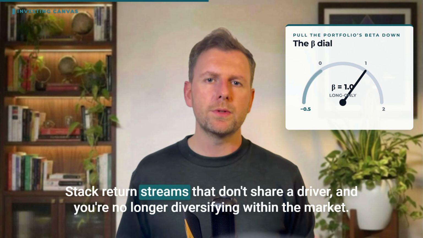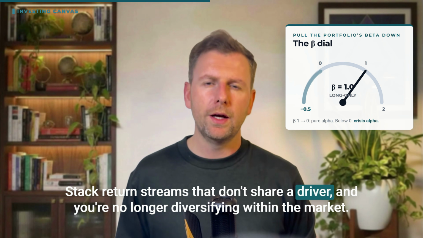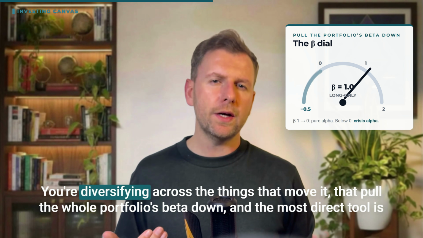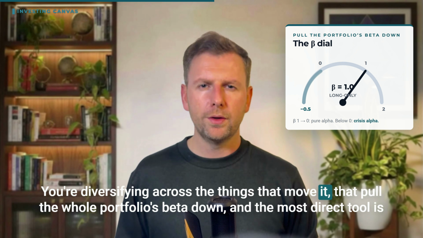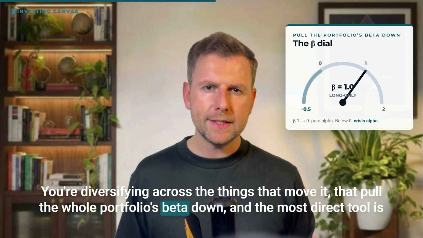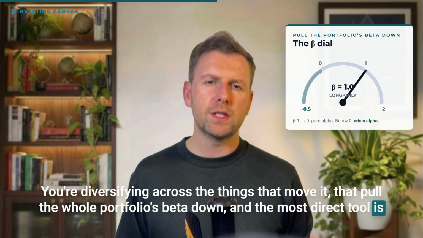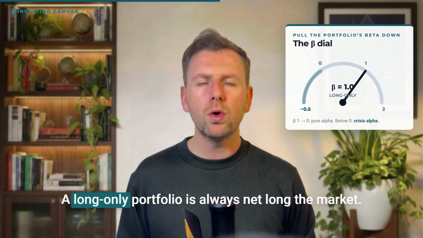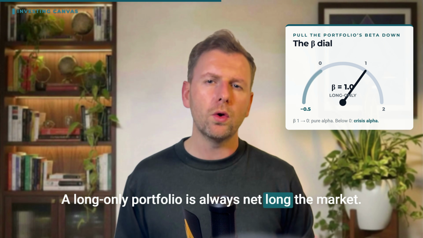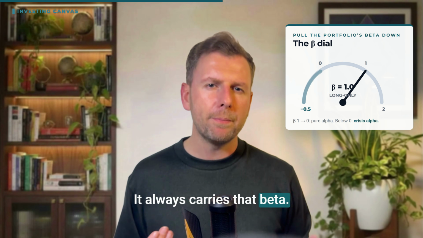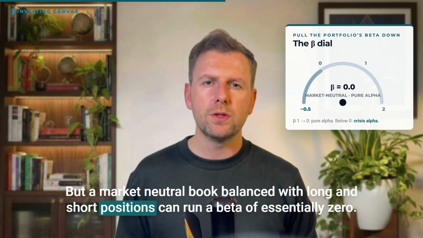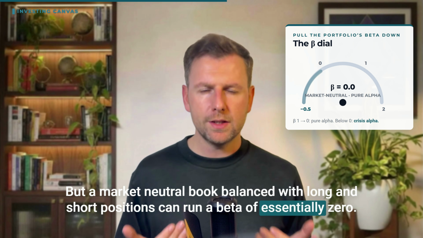Stack return streams that don't share a driver, and you're no longer diversifying within the market. You're diversifying across the things that move it, that pull the whole portfolio's beta down. And the most direct tool is the one people are most scared of, and that's selling short. A long-only portfolio is always net long the market. It always carries that beta. But a market-neutral book balanced with long and short positions can run a beta of essentially zero.